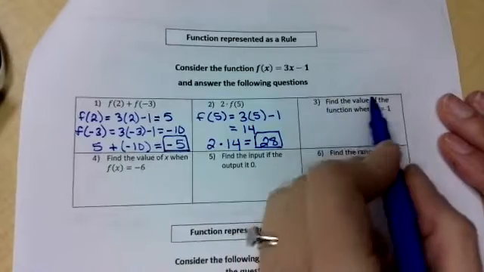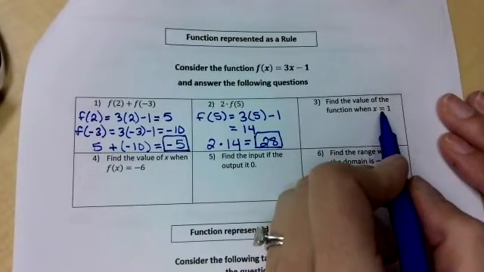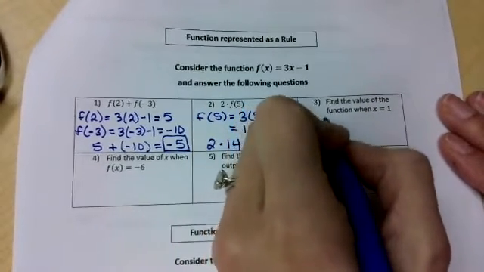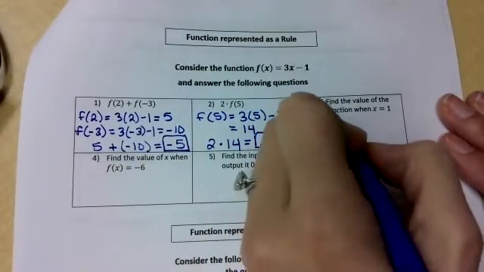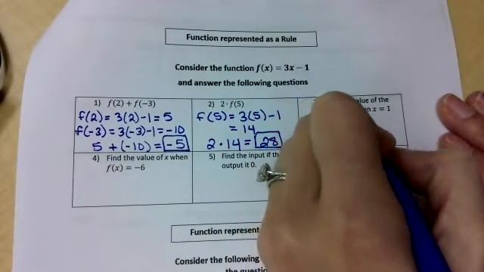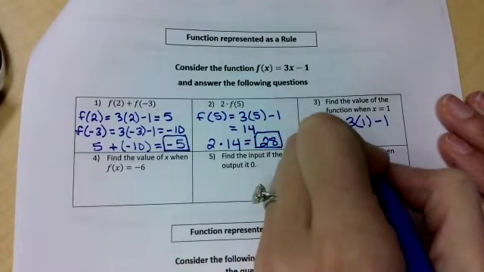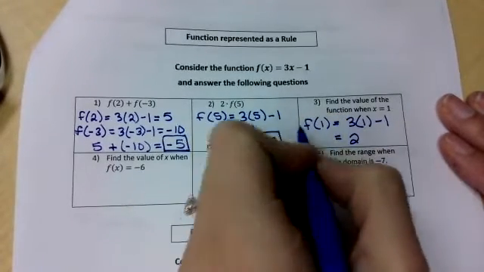For number 3, find the value of the function when x equals 1. So this is like saying f of 1. When I plug 1 in for x, 3 times 1 is 3, 3 minus 1 is 2. So f of 1 is 2.